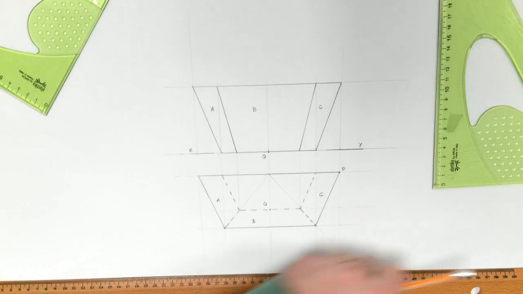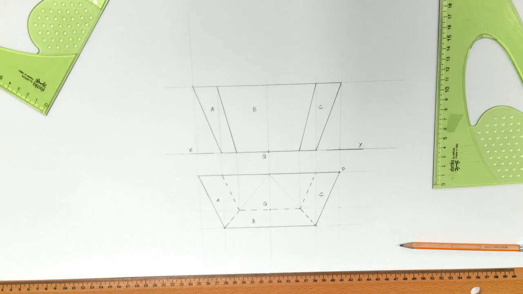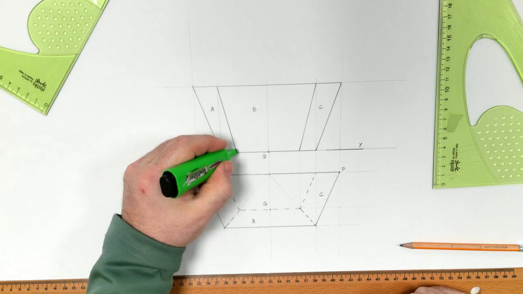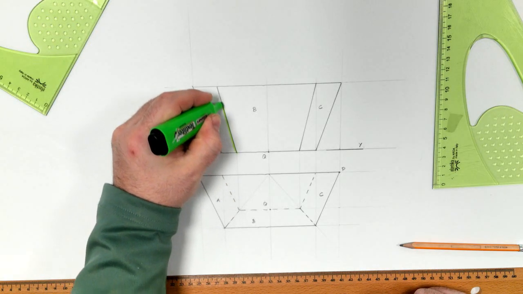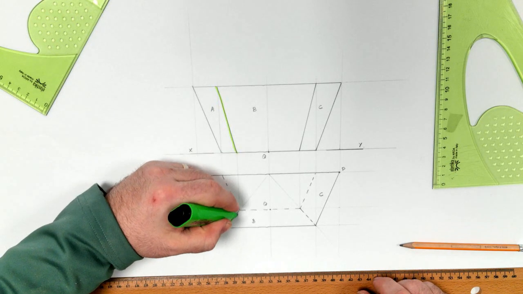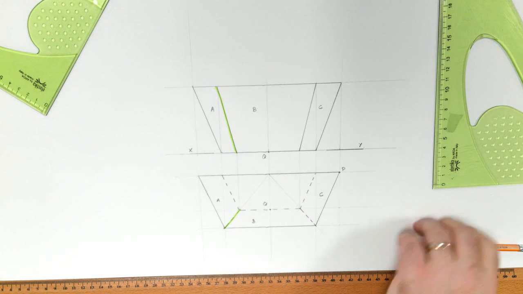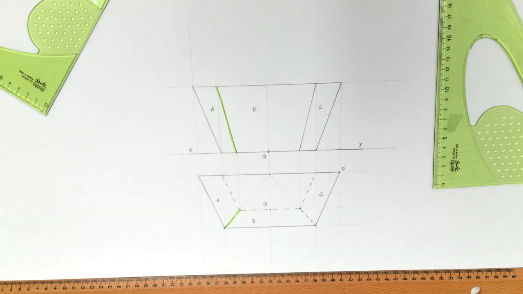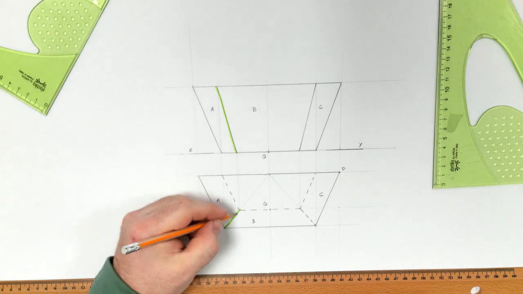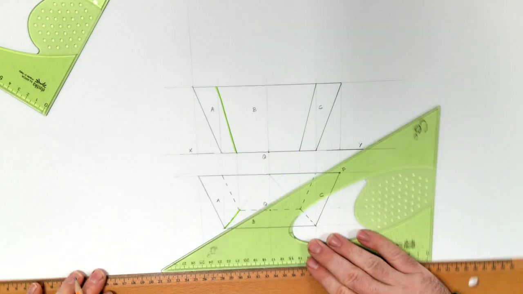Okay, so on our engagement sheet, I'm just going to identify the line of intersection between A and B, and I'm going to highlight it here in green. So that's the line of intersection. The question is, what do we do? We're going to get the true length of the line of intersection.